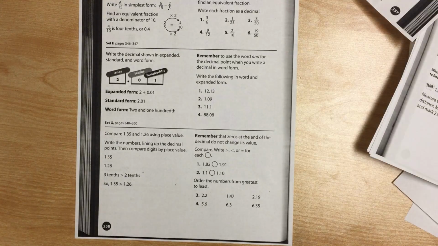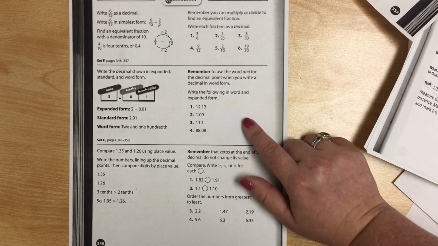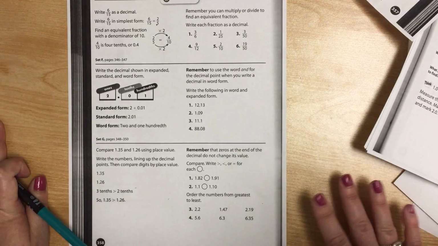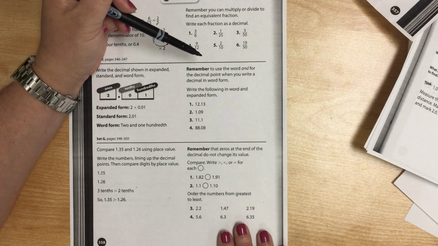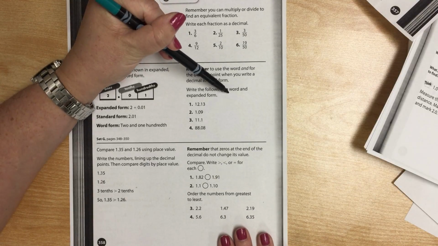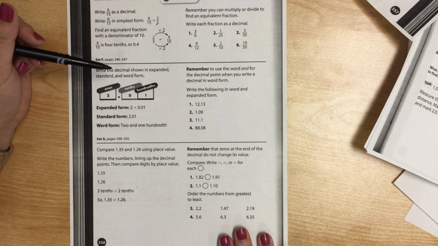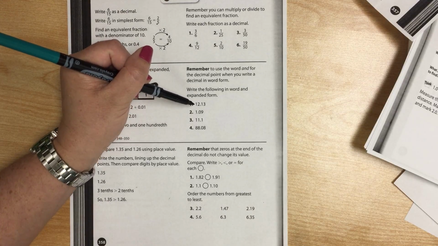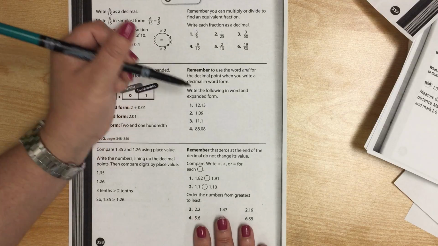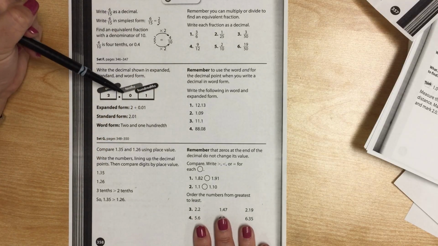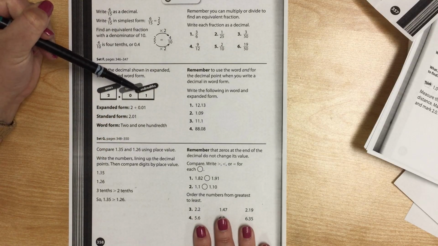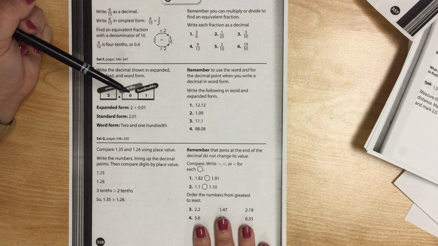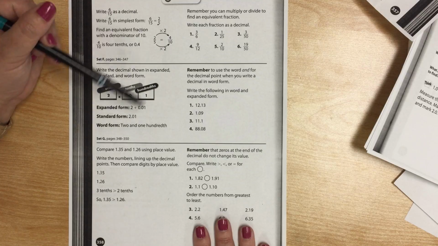Okay. This is some fun stuff. It's more tedious, but it's important. This is expanded form. Word form and expanded form. The reason it wants you to do this is to understand that 10th and 100th are not 10 and 100. That's the main part.